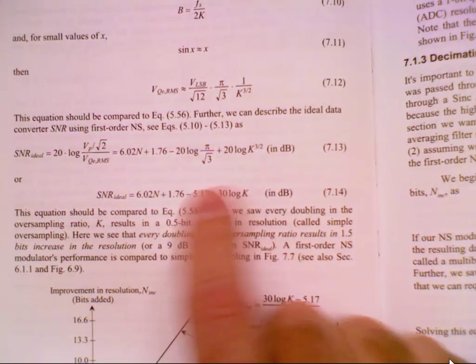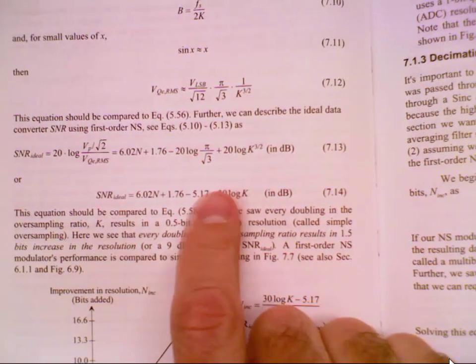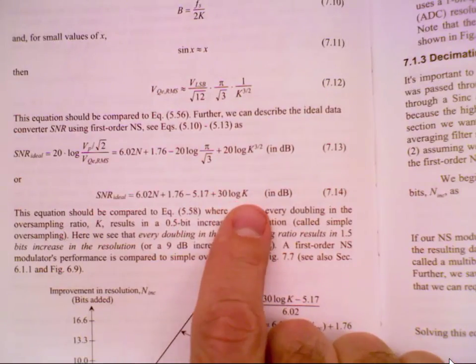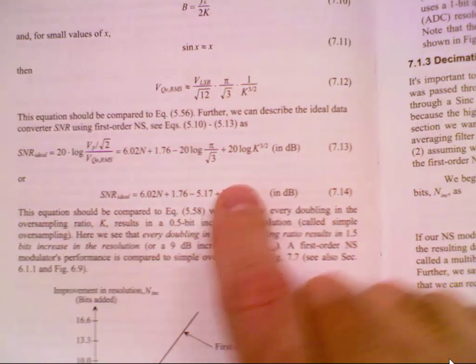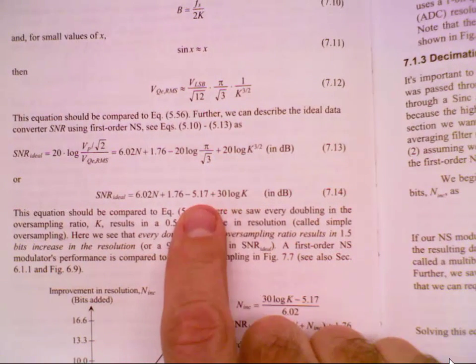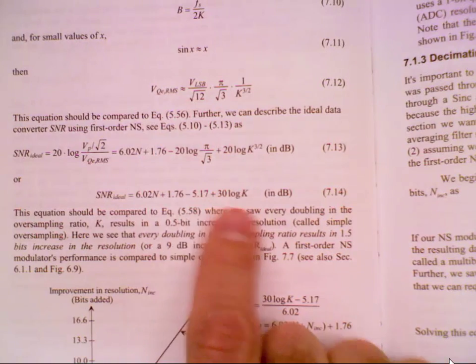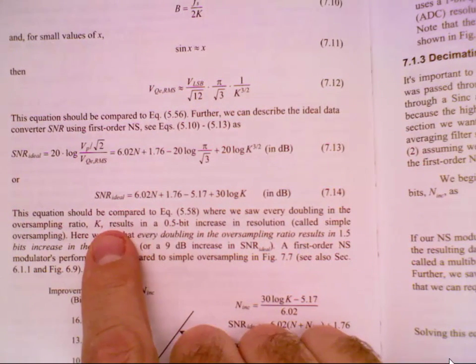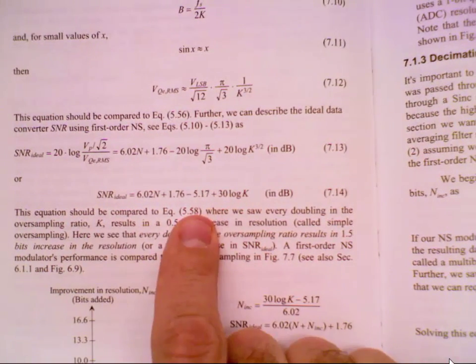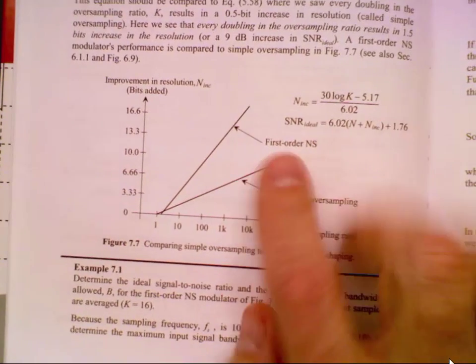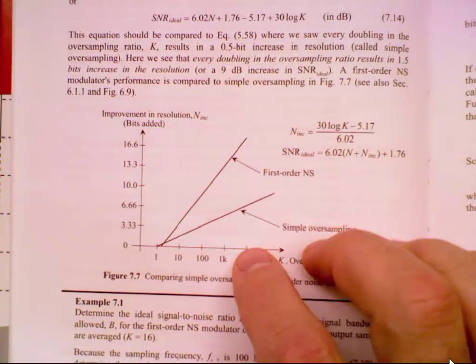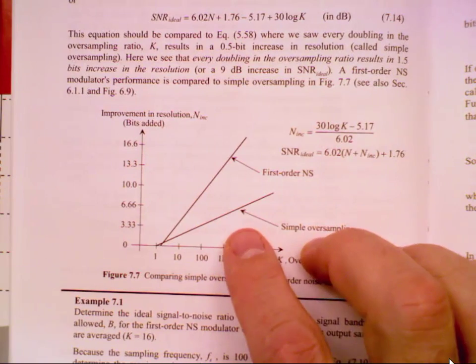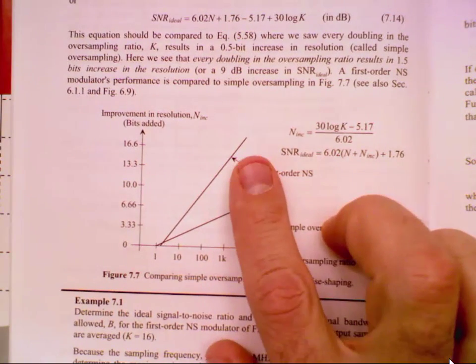Here I got to get rid of the secondary terms for oversampling. So you can see that if k was 2 or 4, there may not really be, I think 4 works out. There's no benefit of using oversampling. It's only when you start getting above 4 that you start to realize a benefit. Any questions? And then comparing the first order noise shaping to simple oversampling, you see here, if you can oversample 1,000 points, you can get a really high increase.